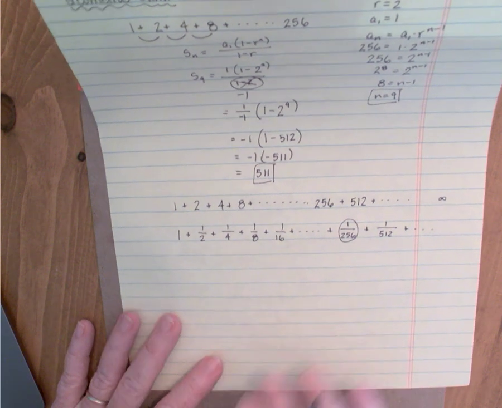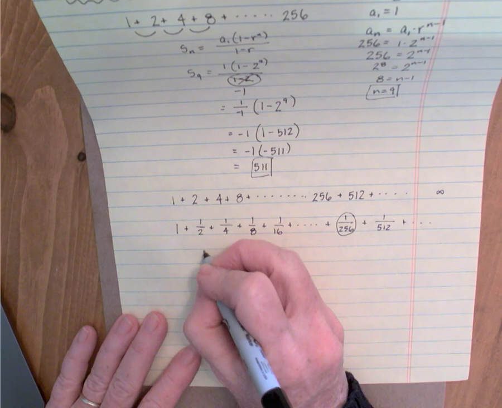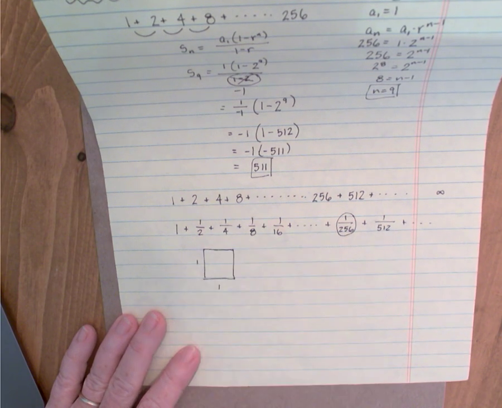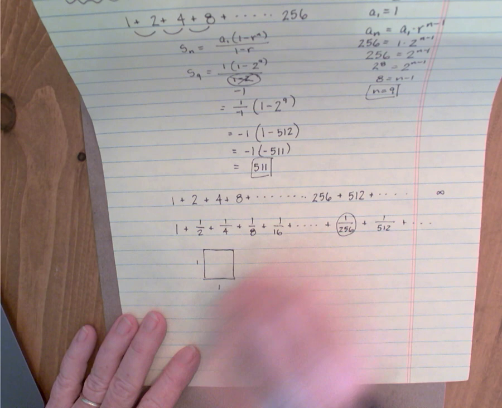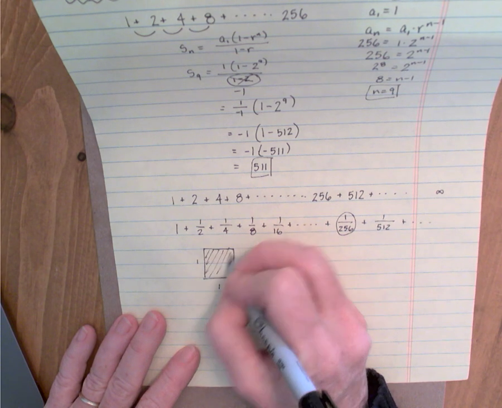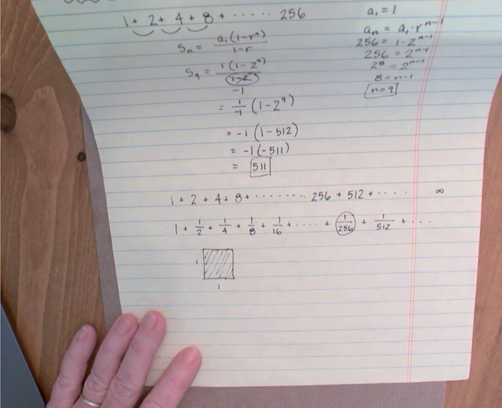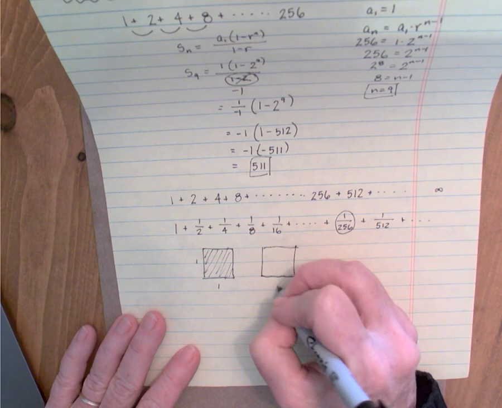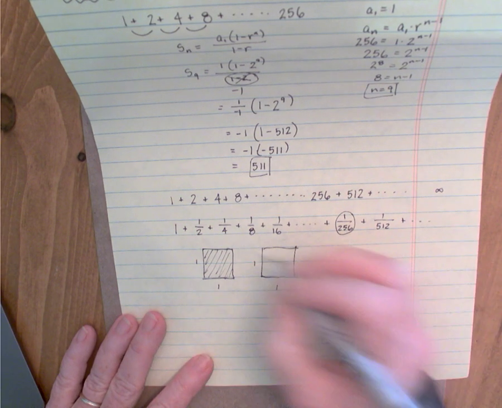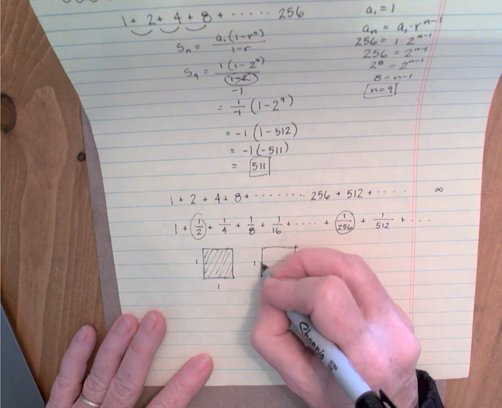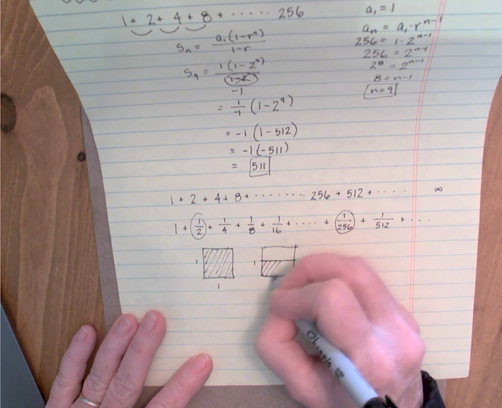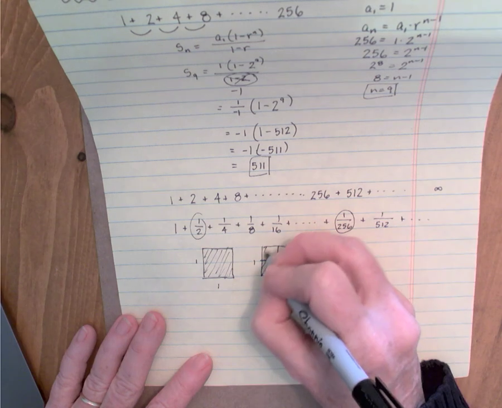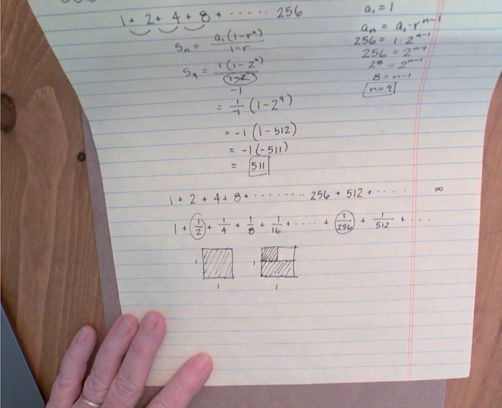And here's one way to picture it. Suppose I had a square, and the sides of the square were 1 by 1. So the area of that is 1. So when I take 1, it's the area of that square. Now I'm going to have a similar square, exactly the same size. I know the total area is 1. So if I want to add 1/2, well, half of the square is going to give me an area of 1/2. And then 1/4 is 1/4 of the square.